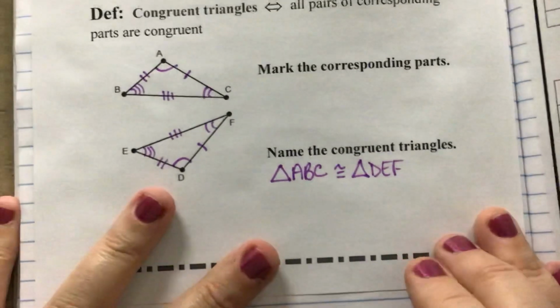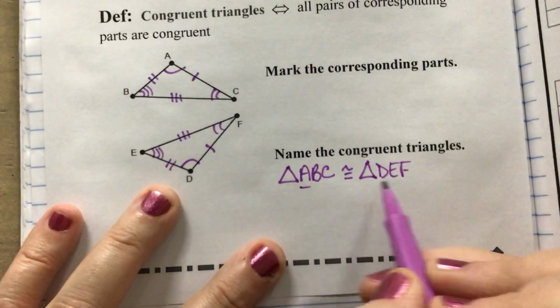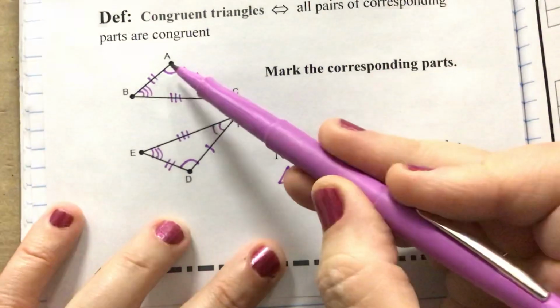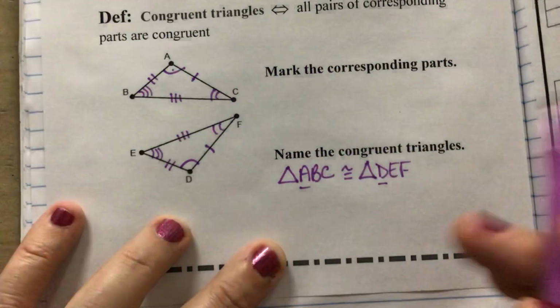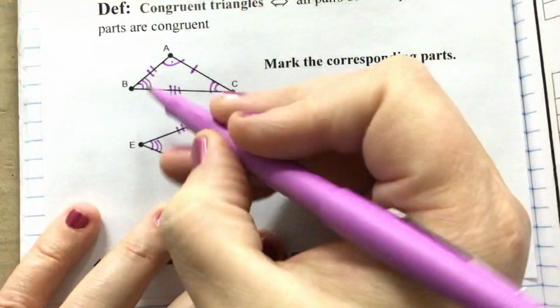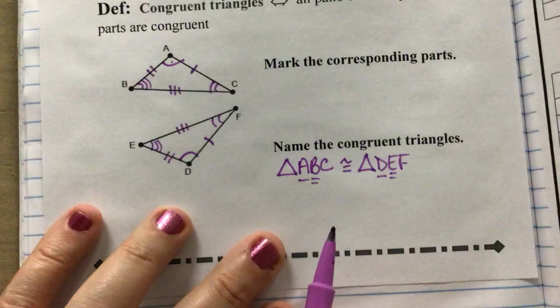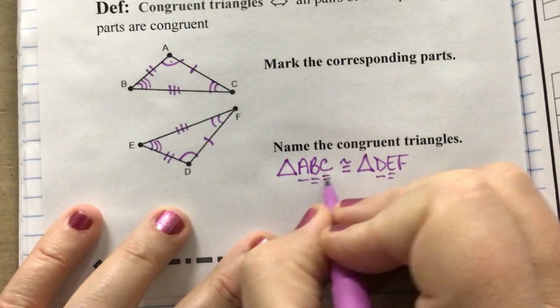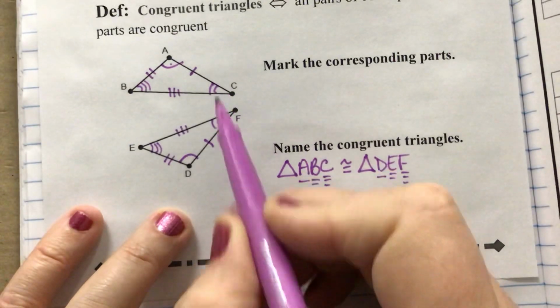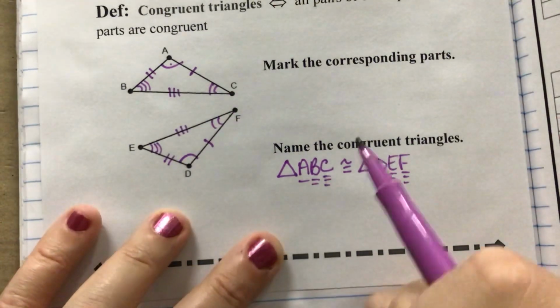Now, we have to make sure that that's true. You see how A and D are both listed first. Do they have the same markings? Okay, so we're good so far. B and E are both listed second. Do B and E have the same markings? Yep. And then C and F are both listed third. Do they have the same markings? Yep, so that would be acceptable.